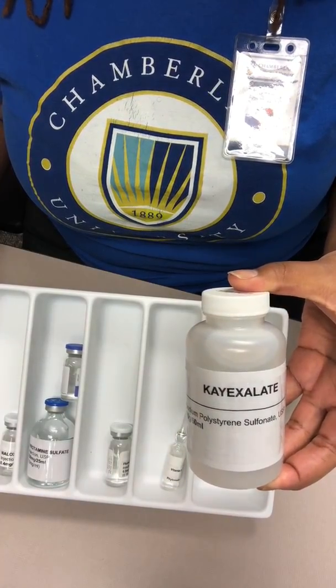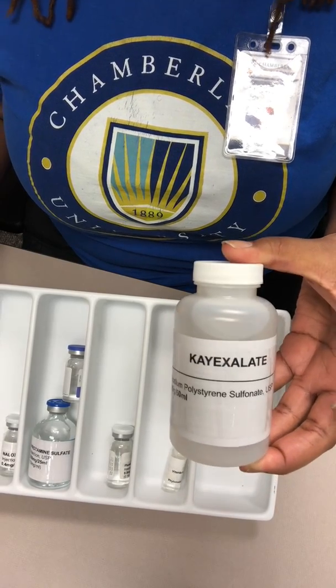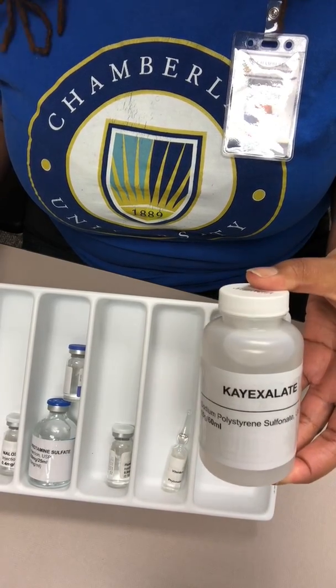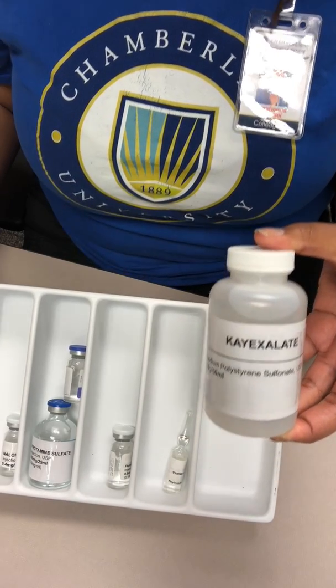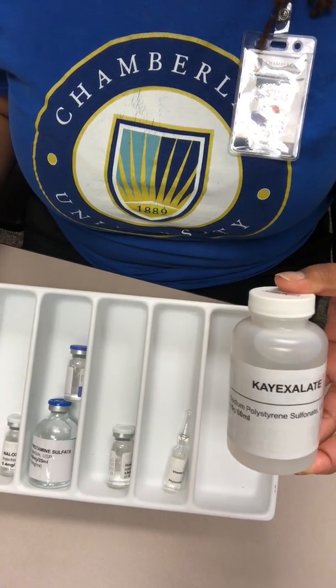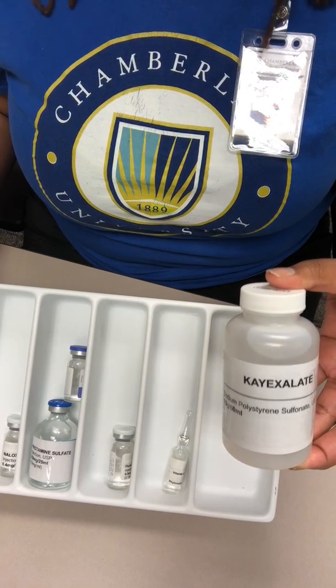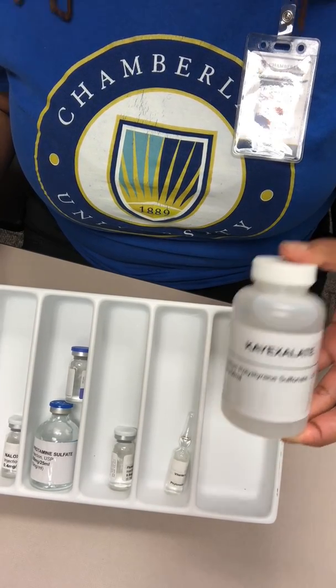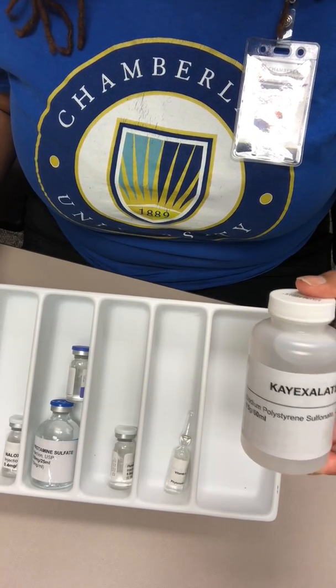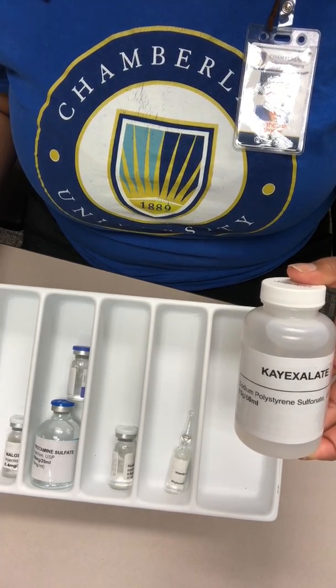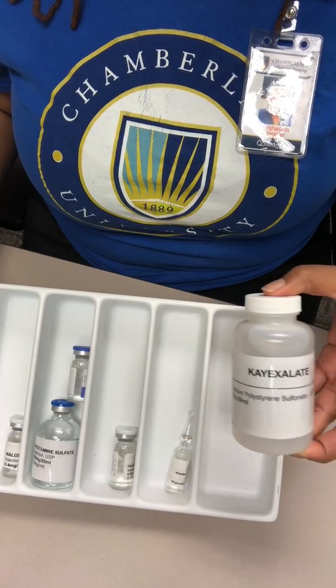We can also ask about the pharmacokinetics of K-exalate. How would they excrete K-exalate? What are some signs and symptoms of someone having a 6.0 potassium level? So we could dive into pharmacology as well as assessment symptoms and signs, and lab values, a gamut of things.